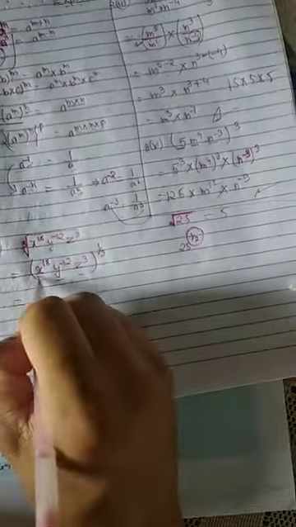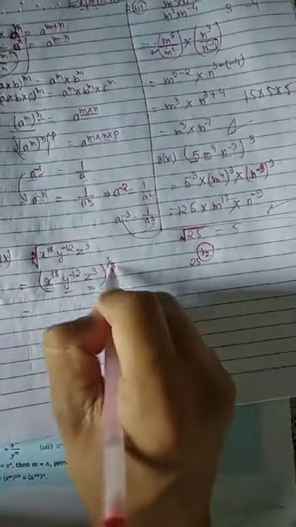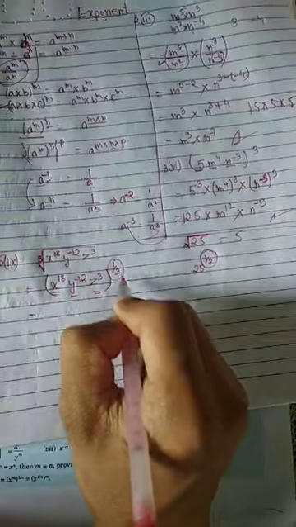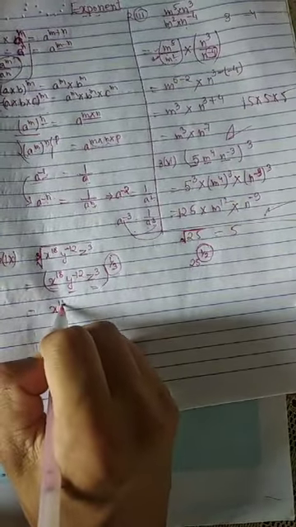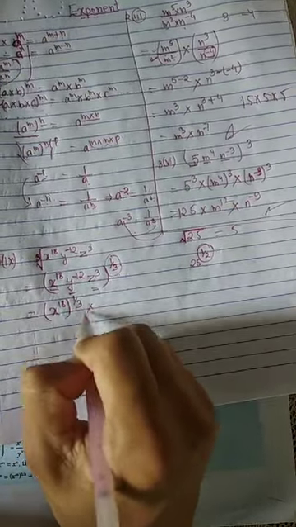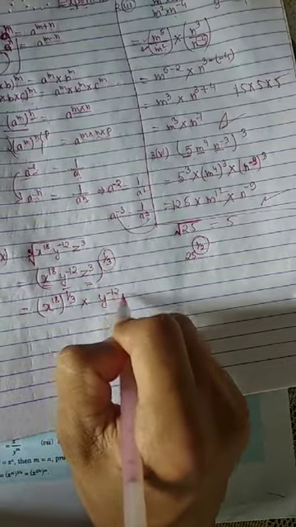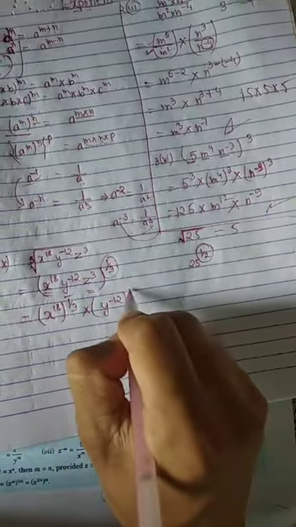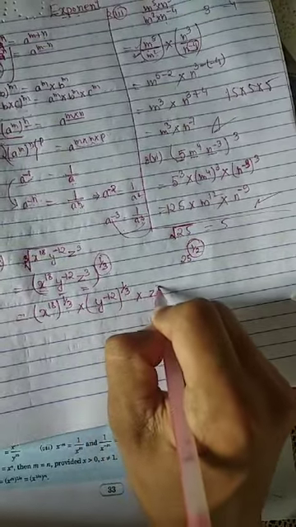Again, this formula we have to use here. So this 1 by 3 power will assign to each term. So right here, x to the power 18 whole to the power 1 by 3 into, next, y to the power minus 12 will also get power 1 by 3, and z cube will also get power 1 by 3.